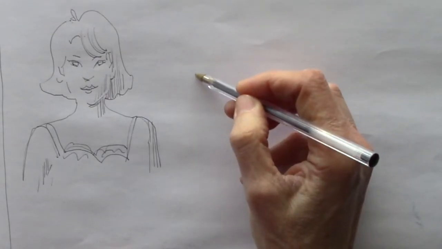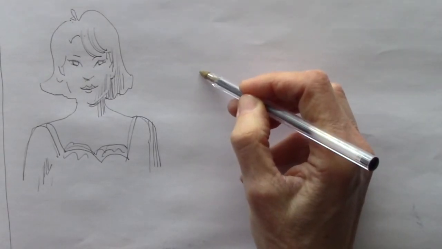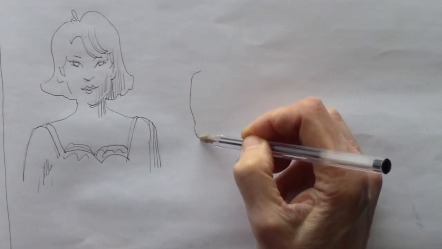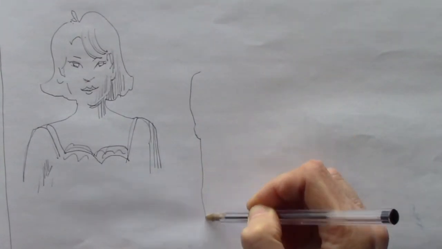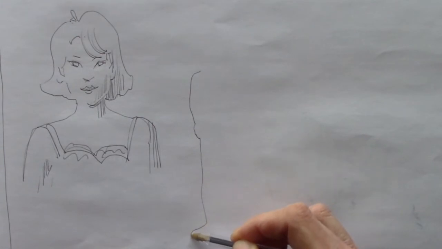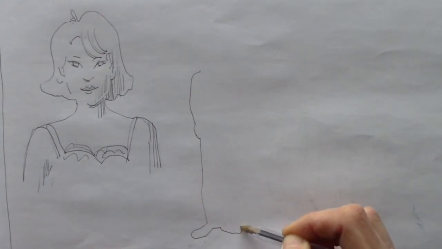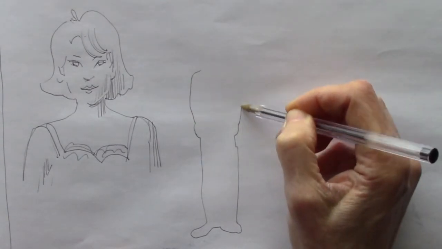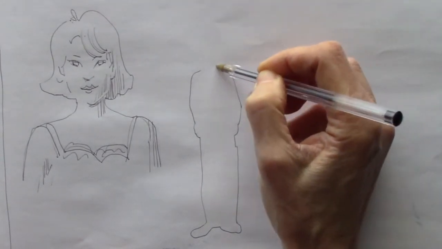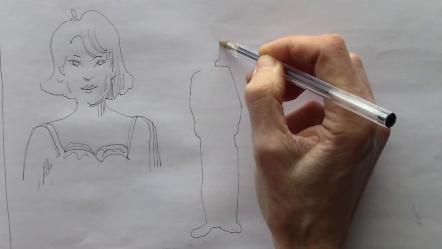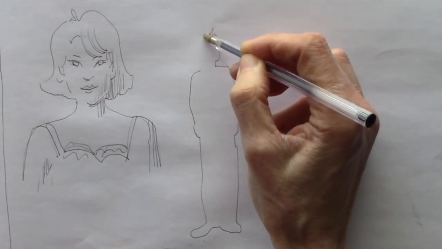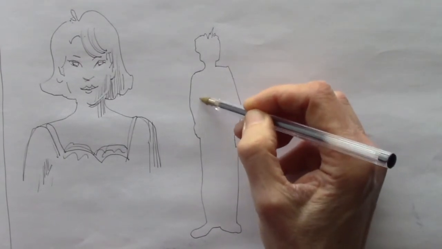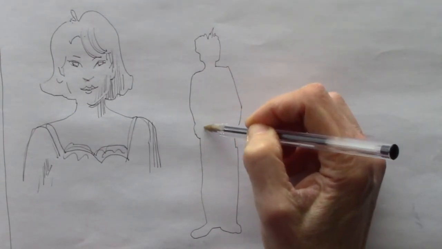Because you know all this stuff, like you know what a person looks like. So they have arms, and they have legs, and they have feet, and they have more arms, and they have shoulders and necks and heads with hair on them. And sometimes they have their hands in their pockets.